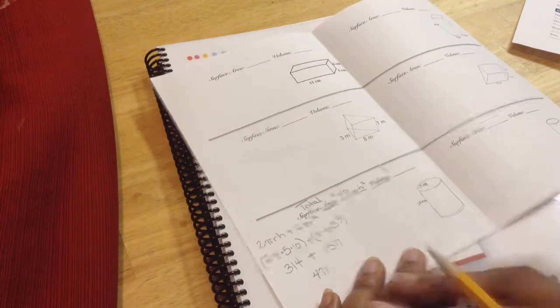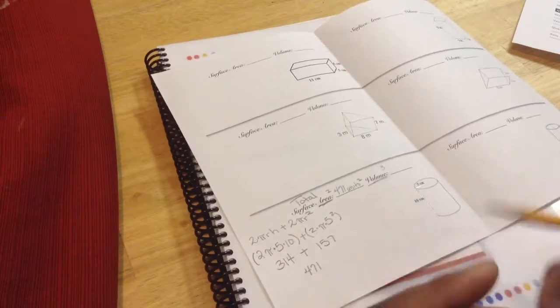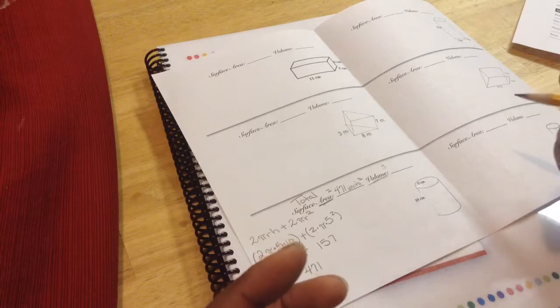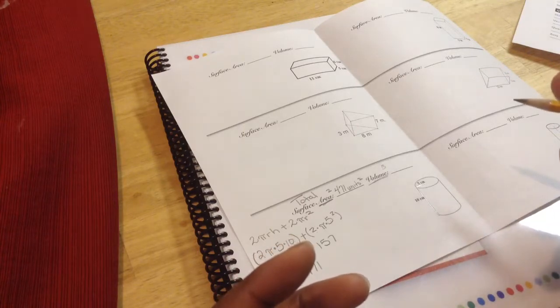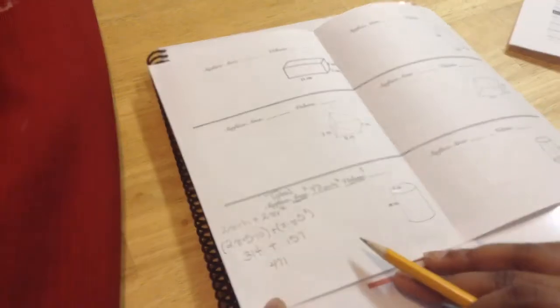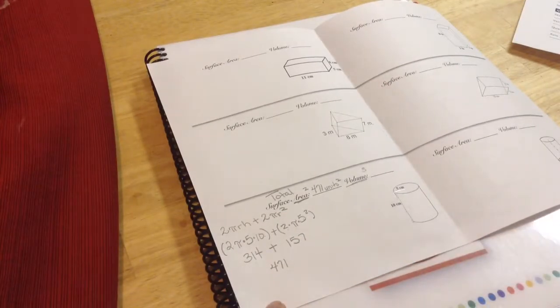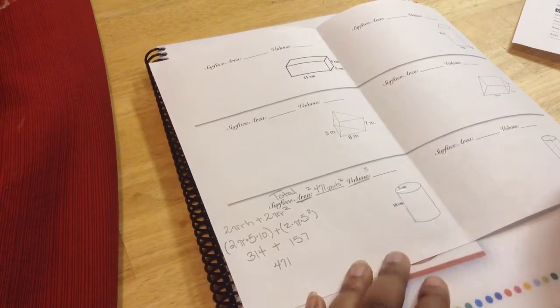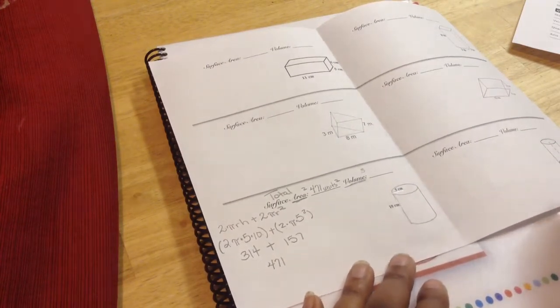But it also asks me for volume because I want to keep it in your head. I want to keep volume fresh in your mind. I don't want you to forget it because we're doing a week over surface area. So I also want you to find the volume of a cylinder. What is my formula for volume of a cylinder? Find it on your formula sheet.